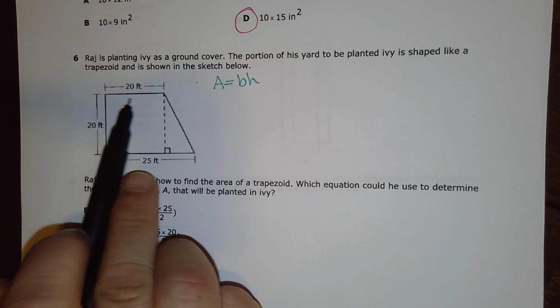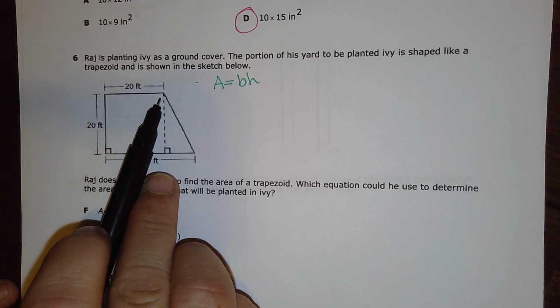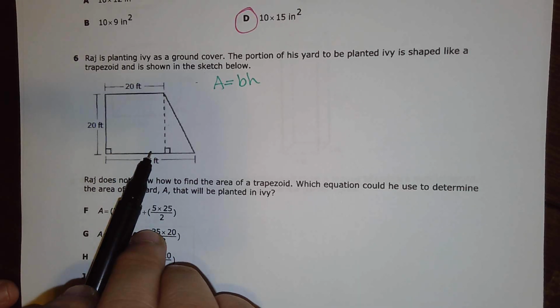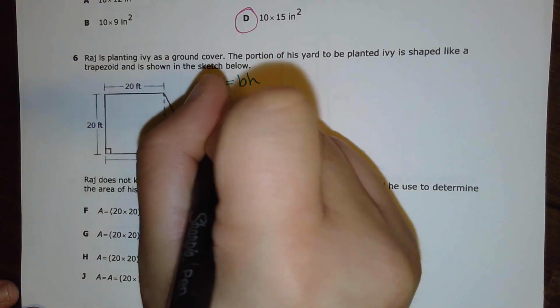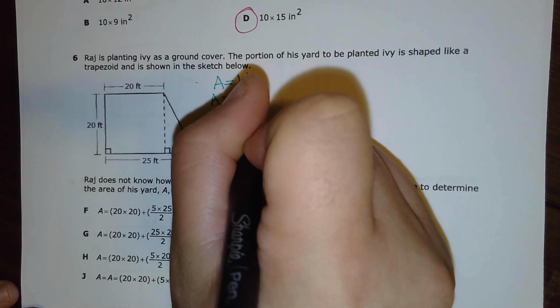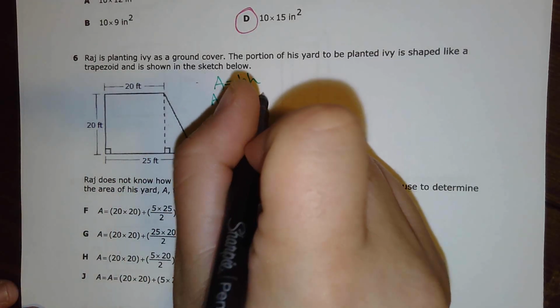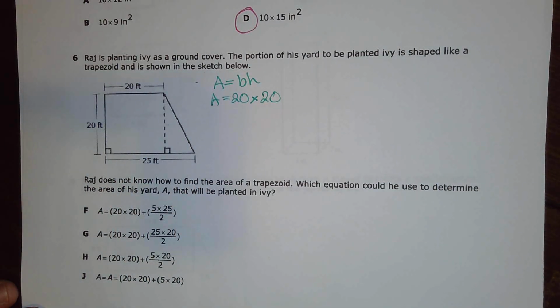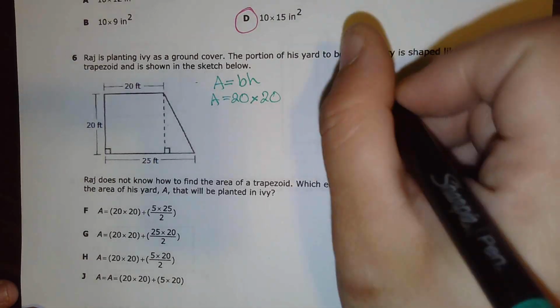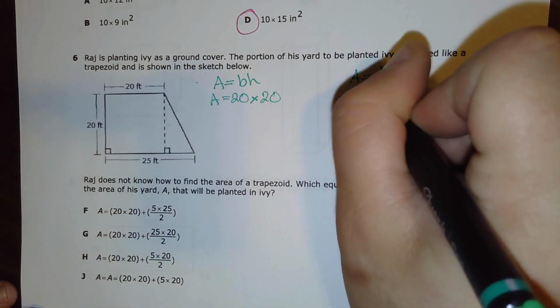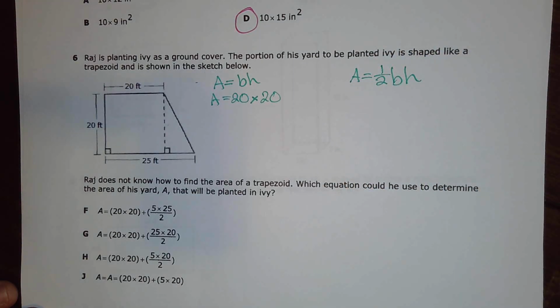Here I'm going to use base times height, okay? My base here is 20 because that only accounts for the rectangle, okay? So area is equal to 20 times my height here, which is also 20. Now, I don't have to solve it. I'm just going to leave it like that. The formula for area of a triangle is area is equal to 1/2 times base times height. The area of a triangle is half the area of a rectangle.